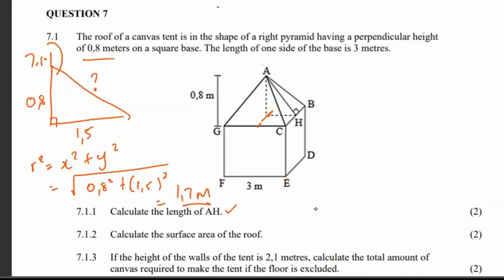Then 7.12, calculate the surface area of the roof. Okay, so this is the roof now. Since it is a square-based pyramid, this surface is going to be the same as that and so on.